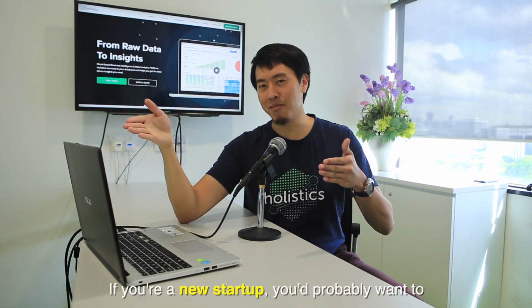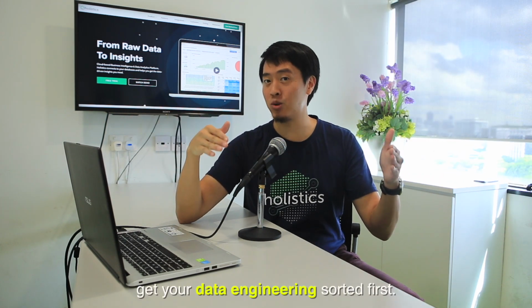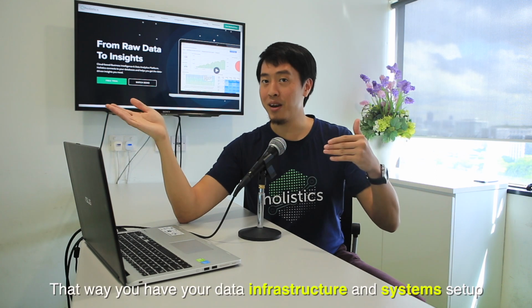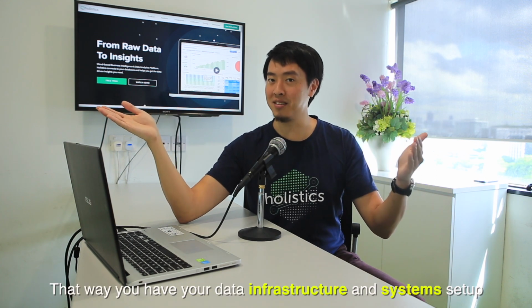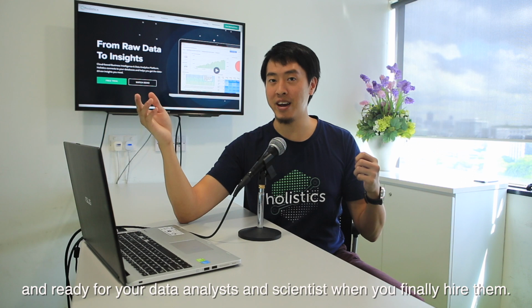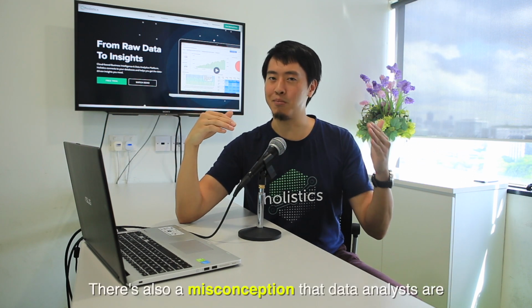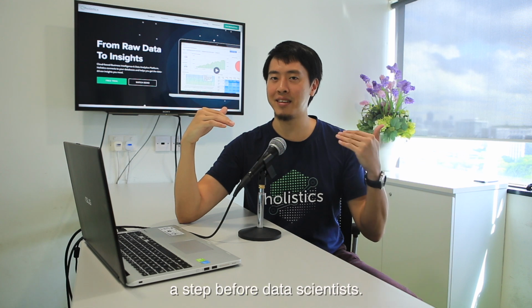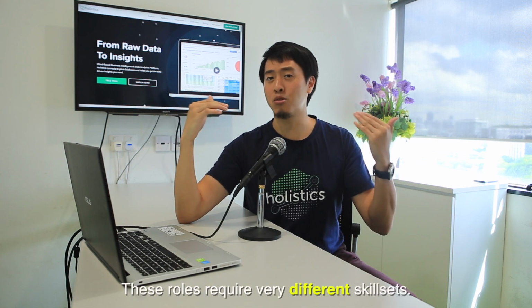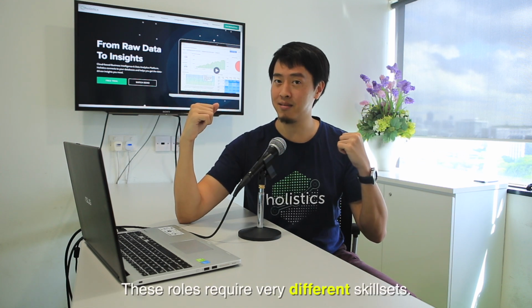If you're a new startup, you probably want to get your data engineering sorted first. That way you have your data infrastructure and systems set up and ready for your data analysts and scientists when you finally hire them. There's also a misconception that data analysts are a step before data scientists. These roles require very different skill sets.